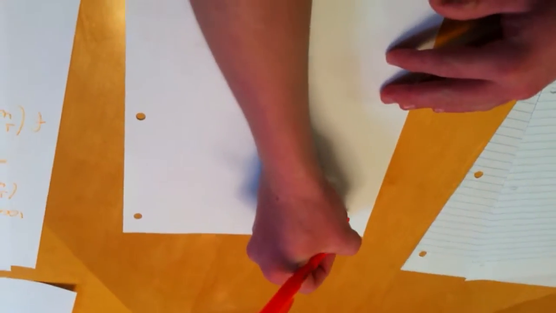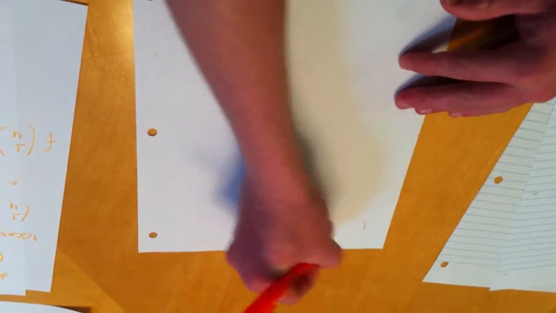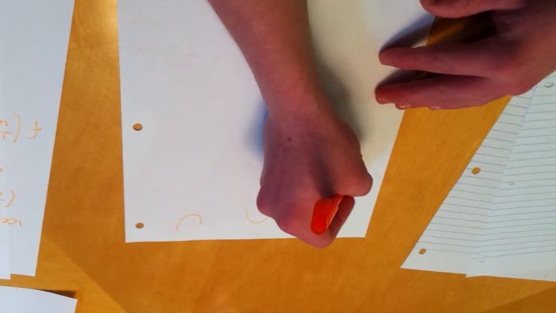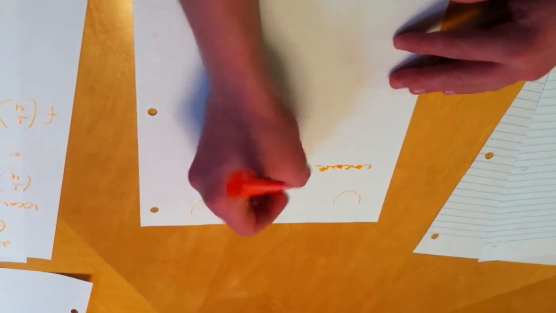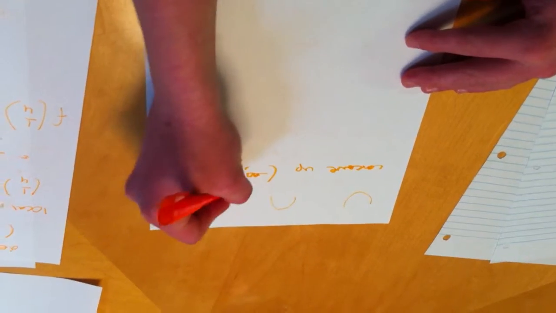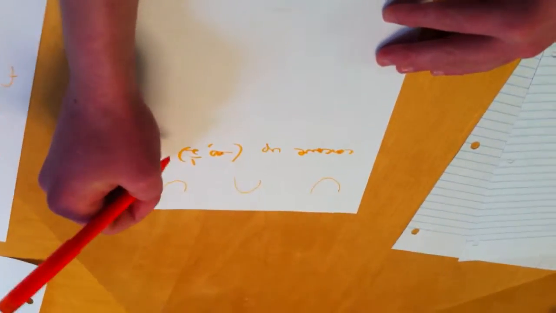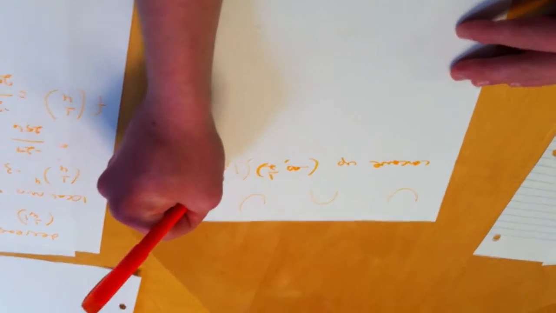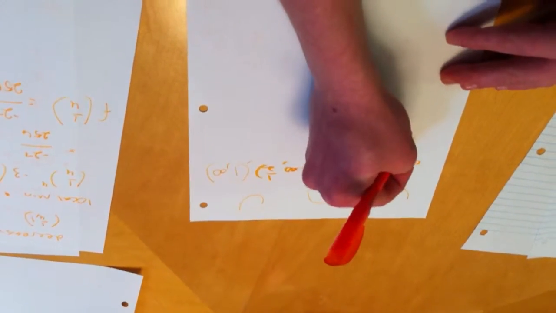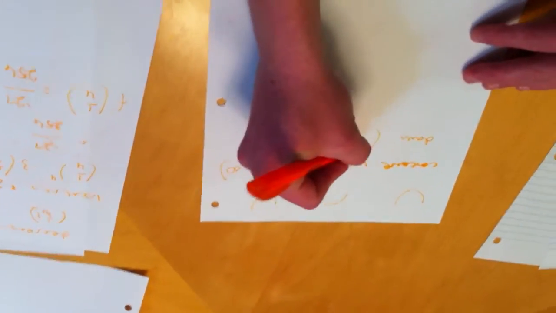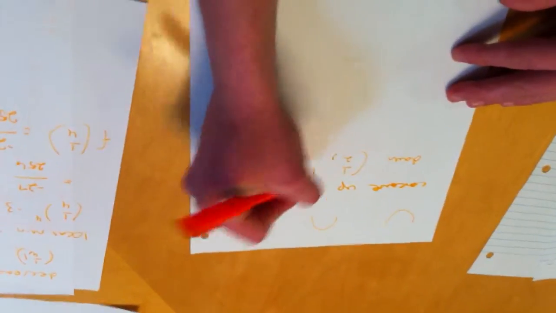So you can see the function is concave up, down, up. It's concave up from negative infinity to 1/2, and from 1 to positive infinity, and it's concave down on the interval 1/2 to 1.